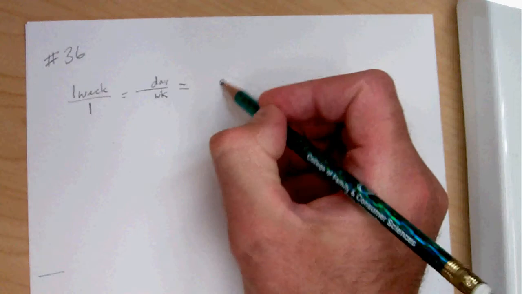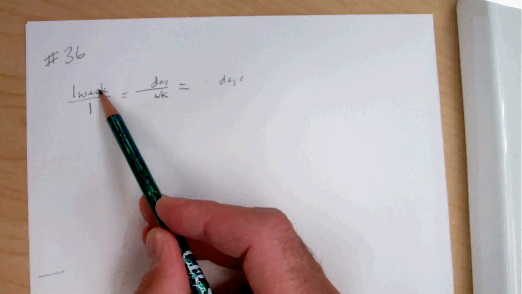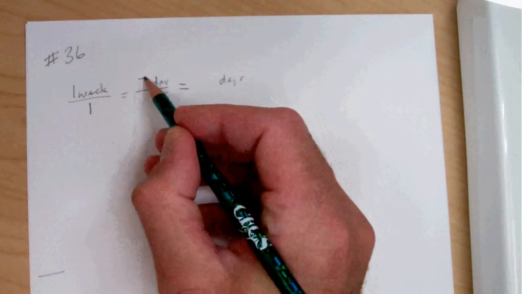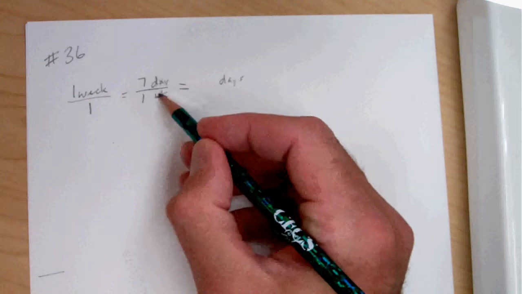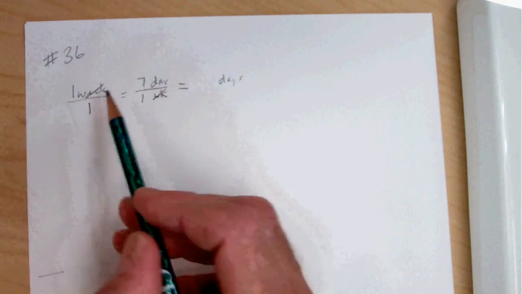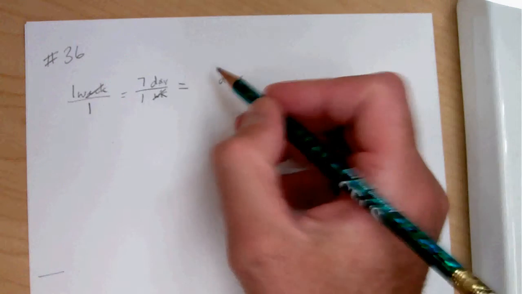Now you might remember that to do these types of problems, what you put down here has to cancel what's up there. What you're looking for is at the top. I know that there are 7 days in 1 week. These two things have to equal each other. Now weeks can be canceled, and 1 times 7 divided by 1 is obviously 7 days.